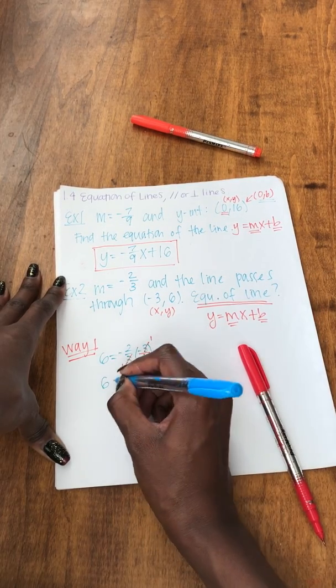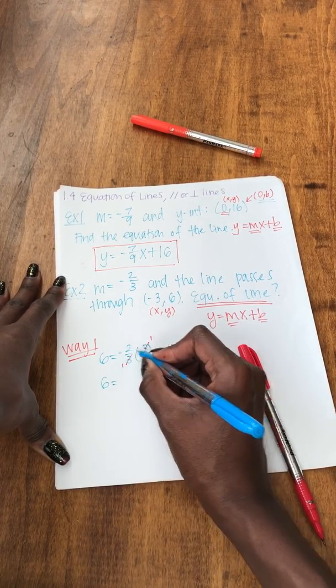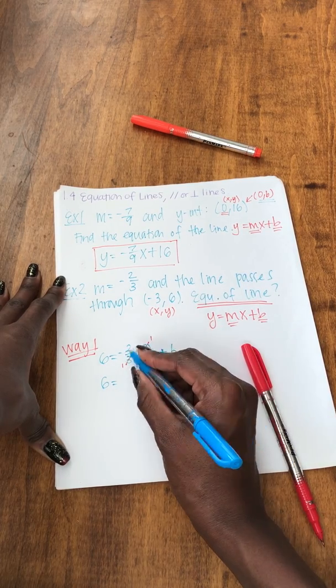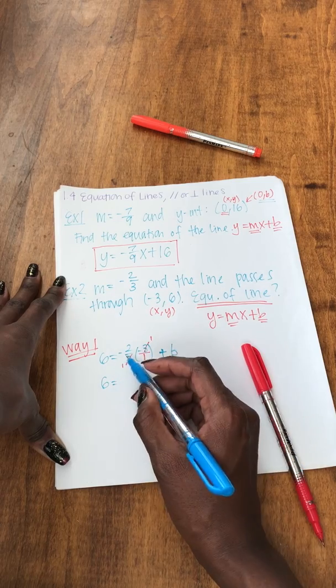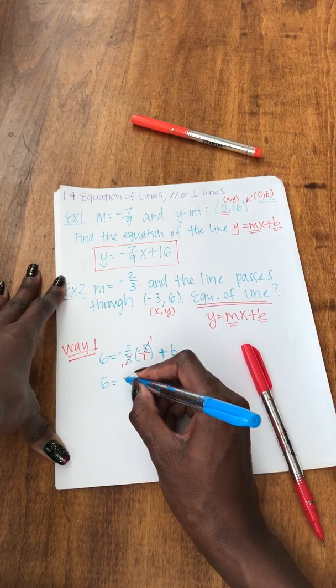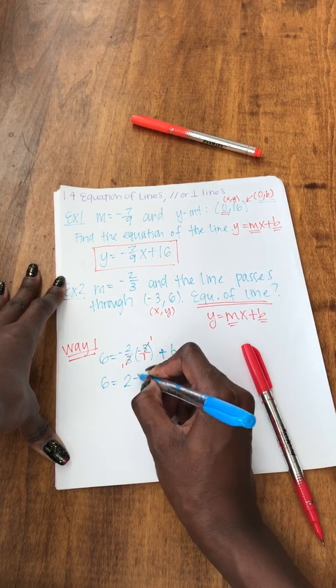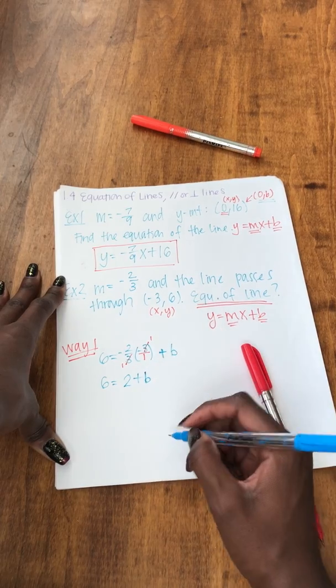So now we have a 6 is equal to, because this is a negative fraction and this is a negative fraction, we'll get a positive. And that's going to simplify to 2/1, right? So that's going to give us a positive 2 plus b, okay?